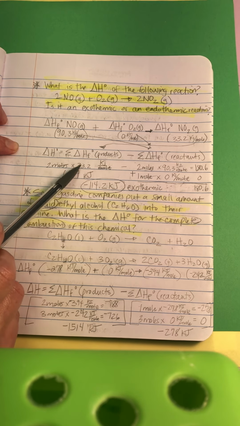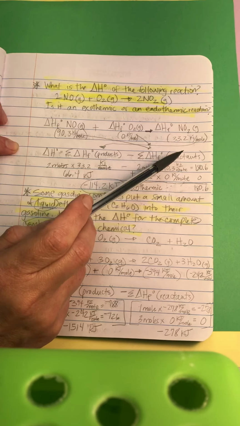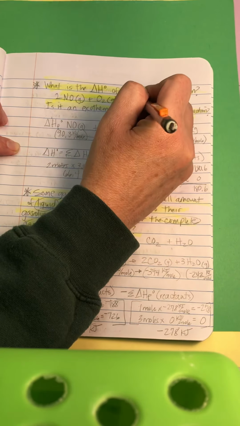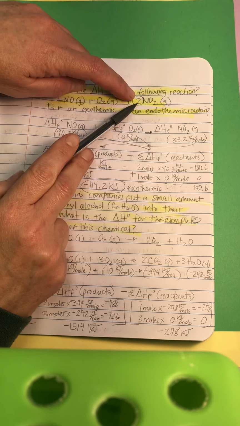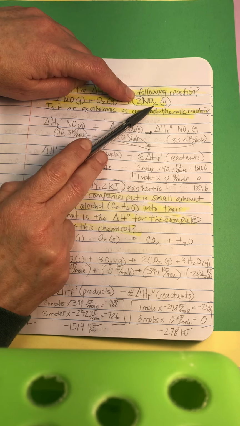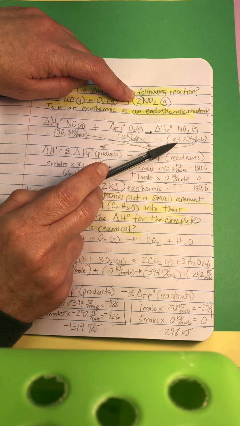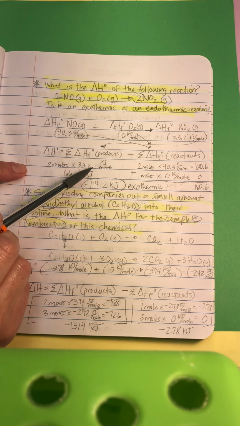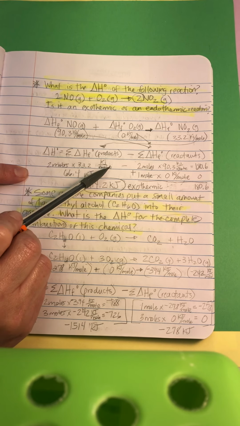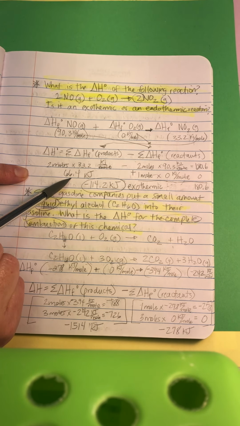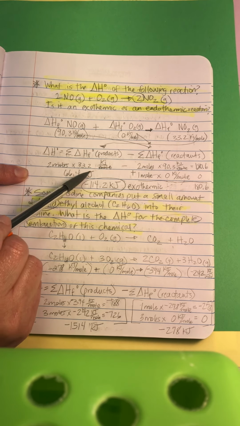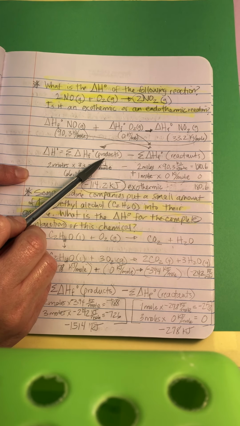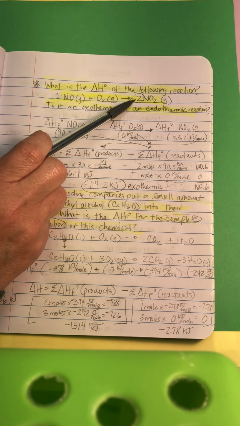So I'm going to take my product side, and if you look at the equation, I had 2 moles of NO2. So if each one of them is 33.2, then I have to multiply that. So 2 moles times 33.2 kilojoules per mole, and that will cross out the moles. That gives me 66.4 kilojoules. So that's my first set of energy, how much energy is involved, and that's of the products. And of course, if you look at the product side, there was only one product.